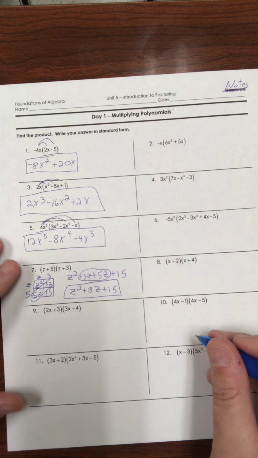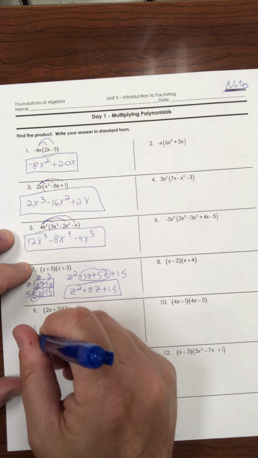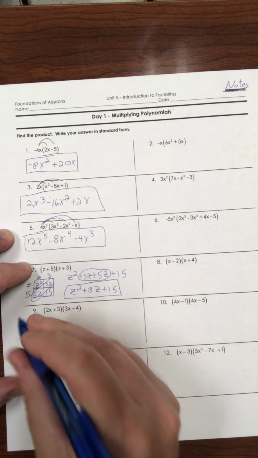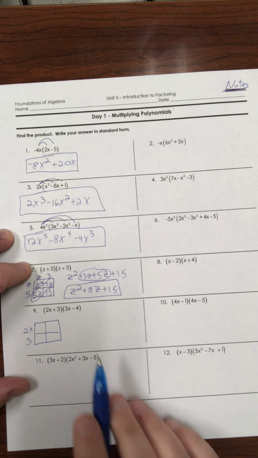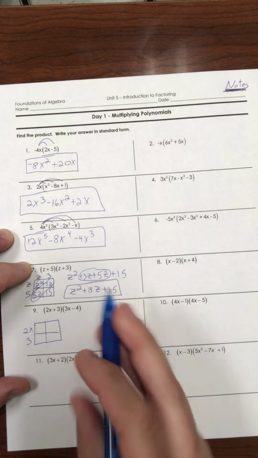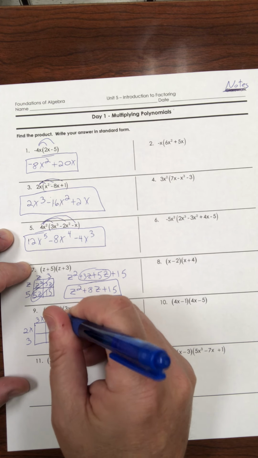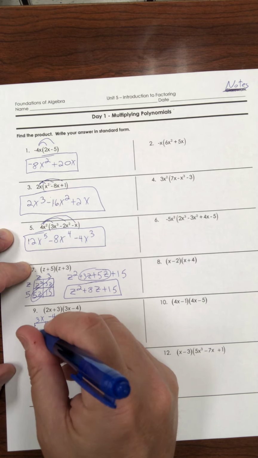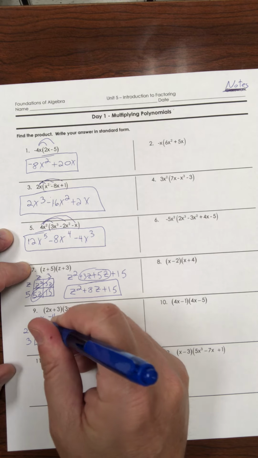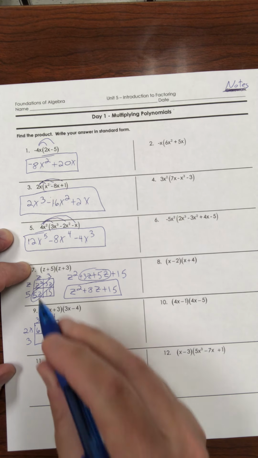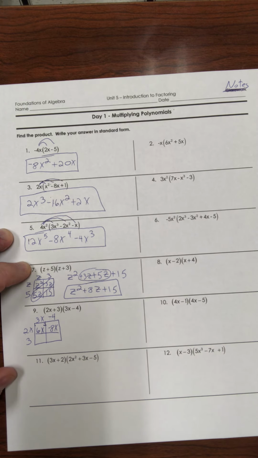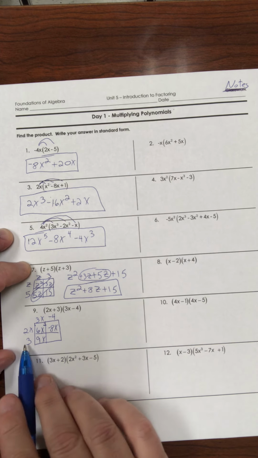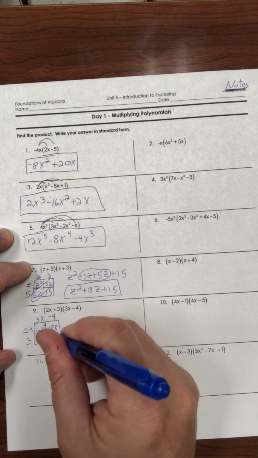All right, so let's do another one like that. All right, so I've got my box. On the left-hand side of my box, I'm going to write this first set of parentheses, 2x and a positive 3. On the top, I'm going to write this set of parentheses. That gives me a 3x and a negative 4. So now I'm multiplying to fill in my box. 2 times 3 is 6. X times x is x squared. 2 times negative 4 is negative 8. Don't forget your x. This box is 3 times 3x, that gives me 9x. This box is 3 times negative 4, negative 12.